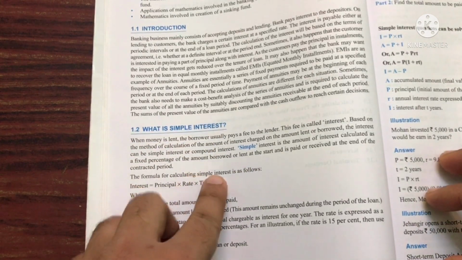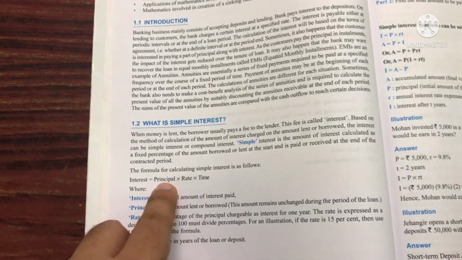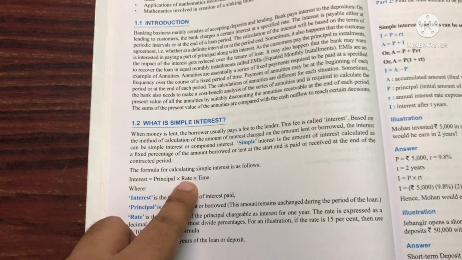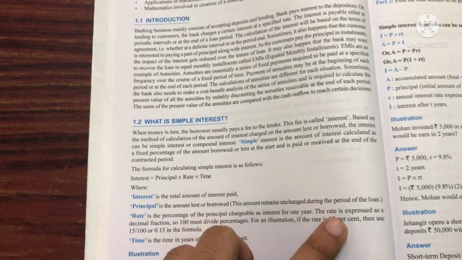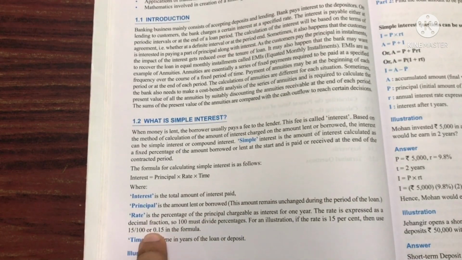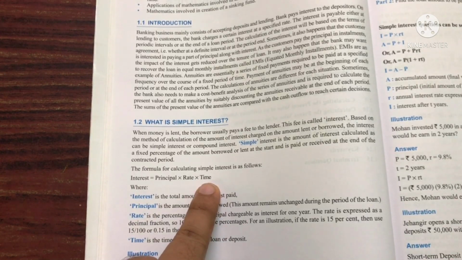The formula for calculating simple interest is interest equal to principal into rate into time. Principal means the amount that has been lent or borrowed. The rate is what percentage the returns or rate of interest is given or received. For example, if 15% is the rate of interest, then 15 divided by 100 equals 0.15. We are going to use it like this only in sums. In childhood, we used a common denominator as 100. For calculation purposes, to make it simple, we are using it like this. And then time, for how much period, for 1 year, 2 years, for how much period we borrowed or lent, it's time.